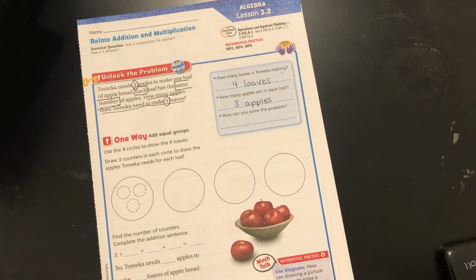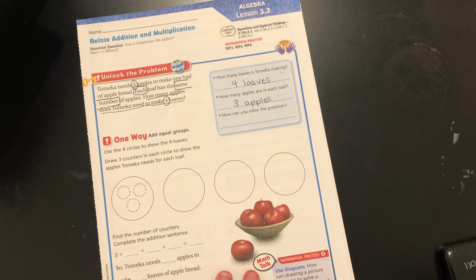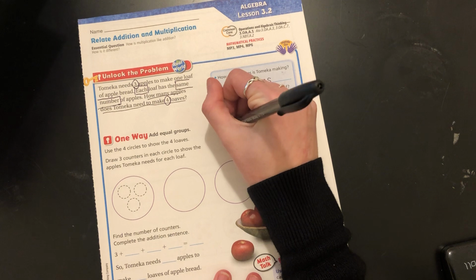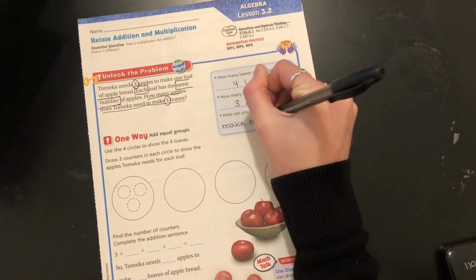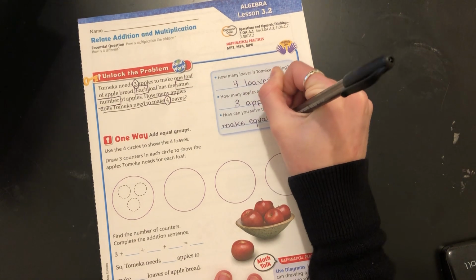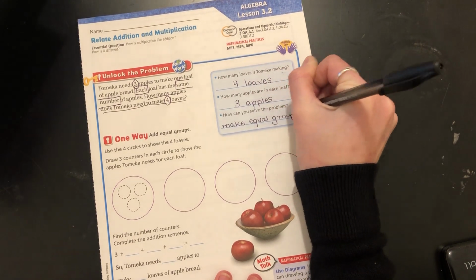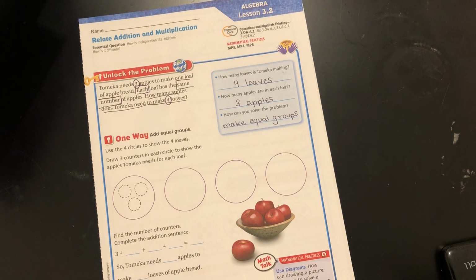Now, how can we solve the problem? Well, we learned in our last lesson that making equal groups will help us solve multiplication. So I'm going to solve the problem by making equal groups. Now, the first way we can do it is we can add equal groups.